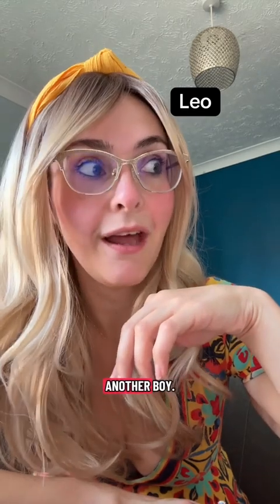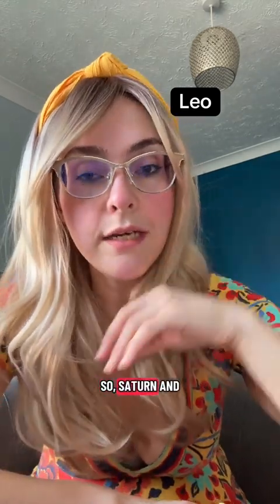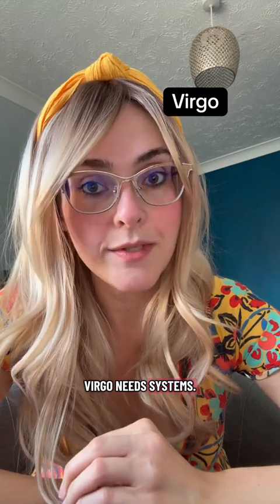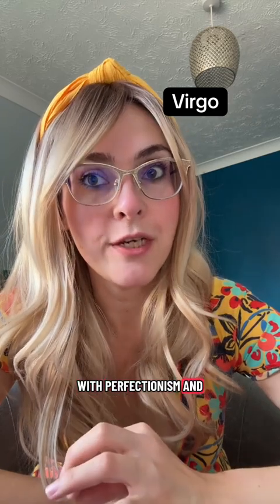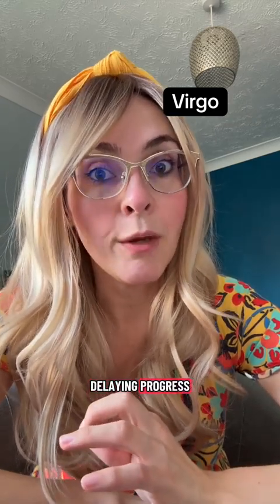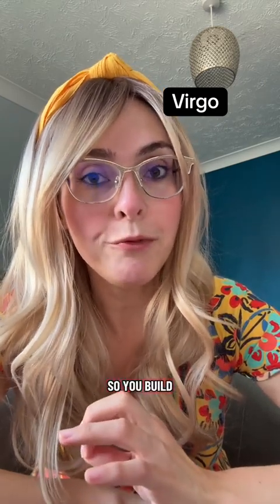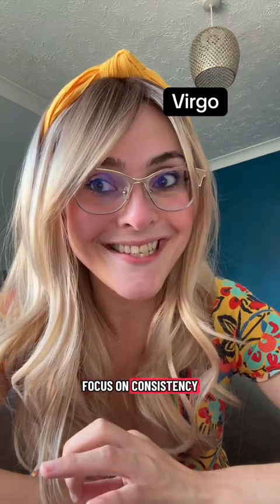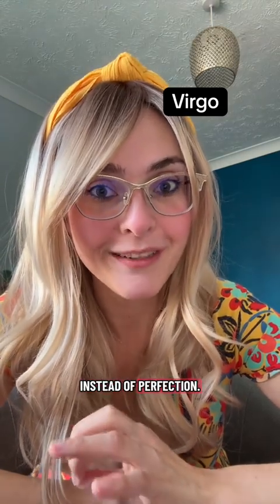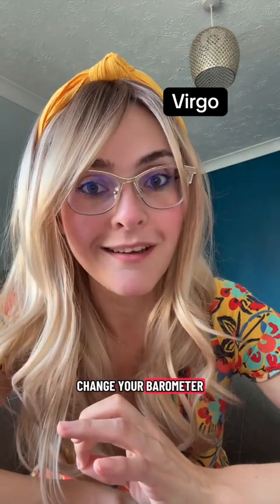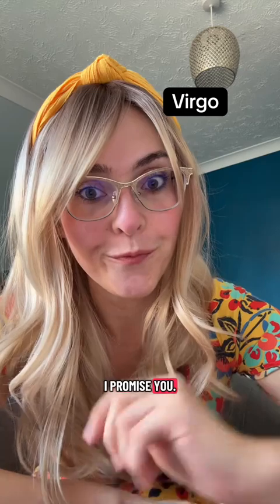Saturn in Virgo, another boy. So Saturn in Virgo needs systems. It is not optional. It really struggles with perfectionism and delaying progress because you are being a perfectionist. So you build best when you focus on consistency instead of perfection. Just change your barometer and life will change, I promise you.